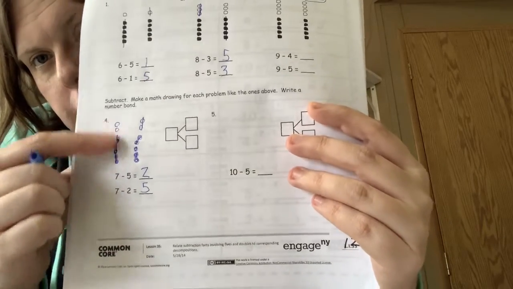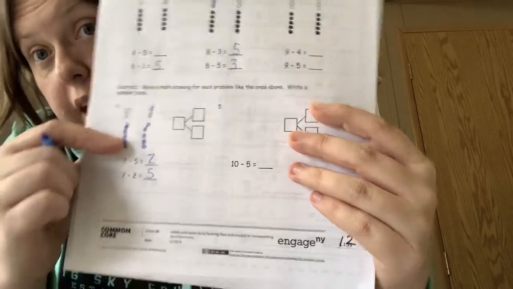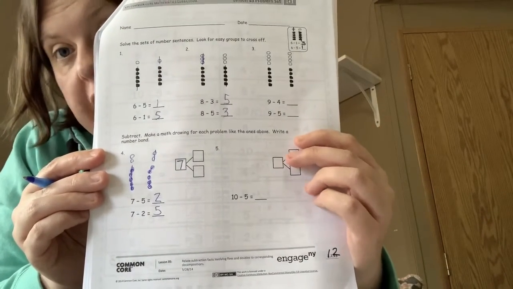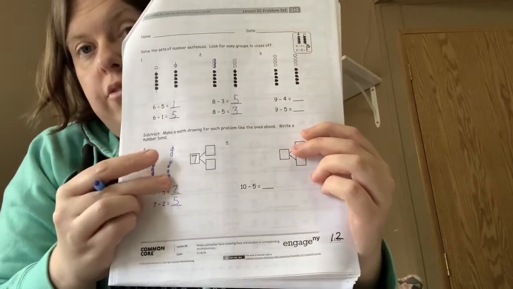Okay, what's my total amount? 7, right? The full amount that I start with is 7 both times. And what are my 2 parts? 5 and 2. Good. 5 and 2.